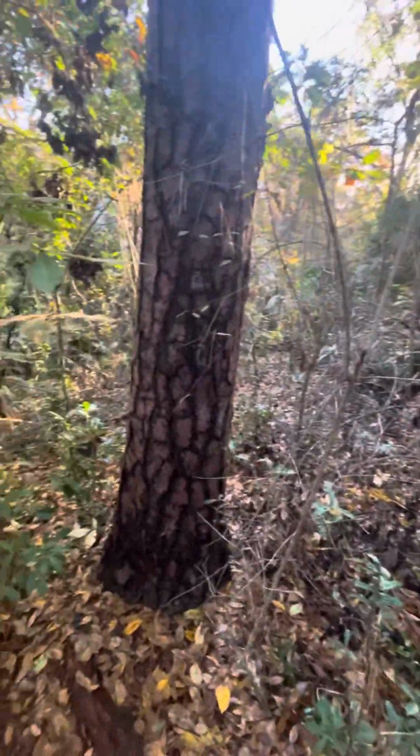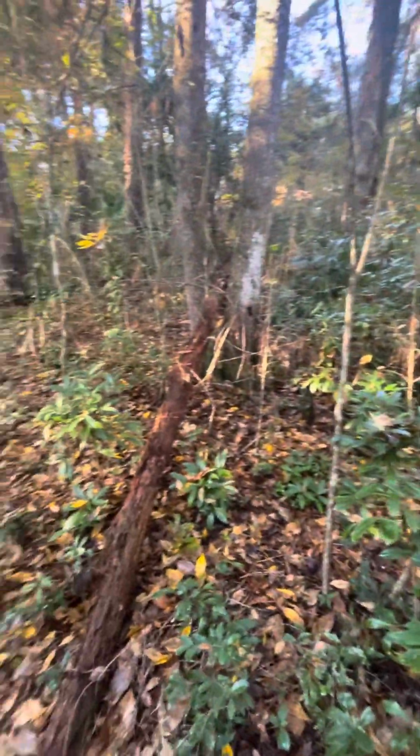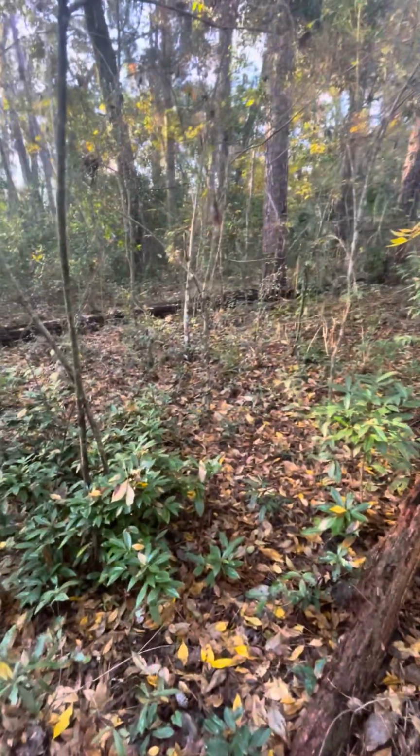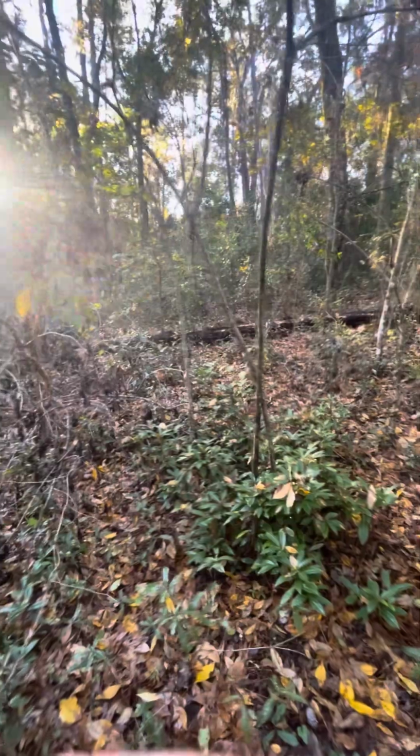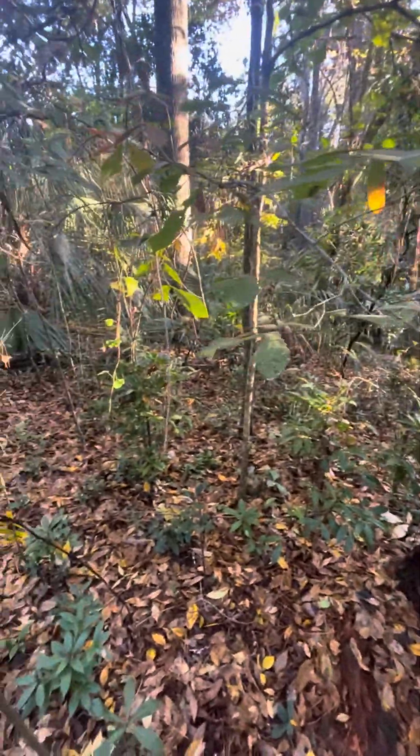Hello, welcome to this 360-degree overview of an upland hardwood forest. We're standing in Alfred A. Ring Park, which is located within Gainesville, Florida. Something that you'll immediately notice about this community is that it doesn't feel particularly open, and you can immediately sense a high density of species.